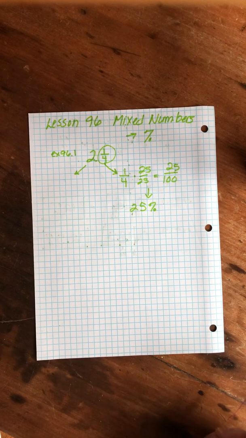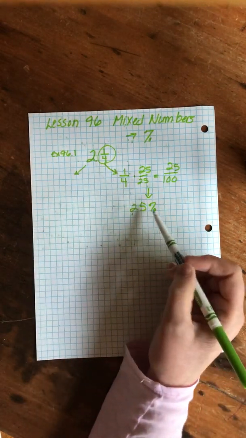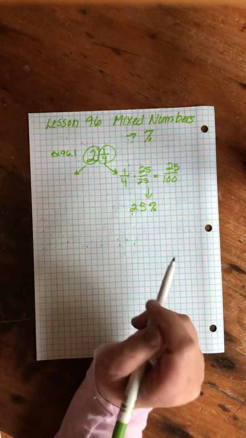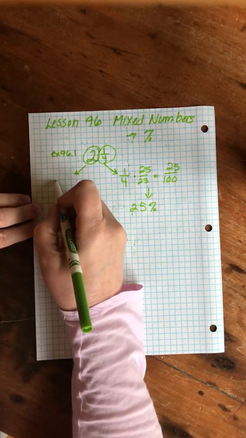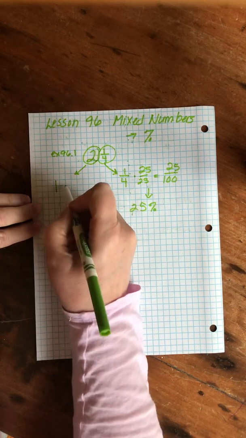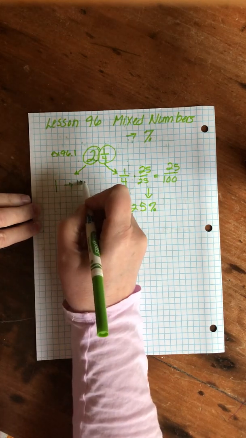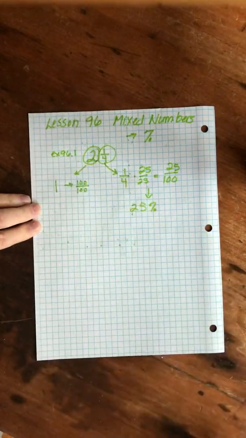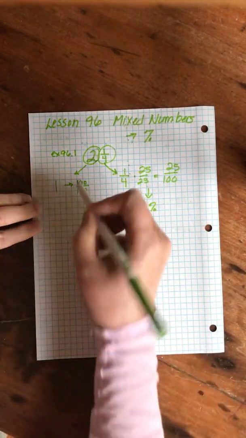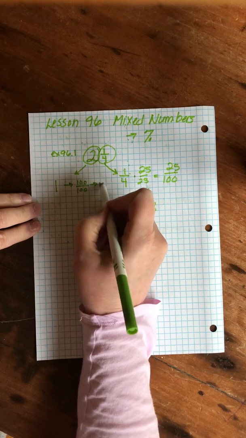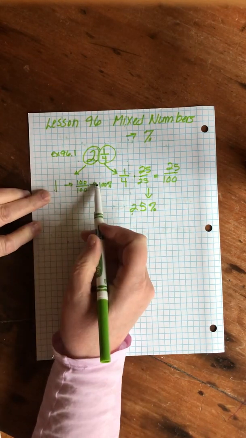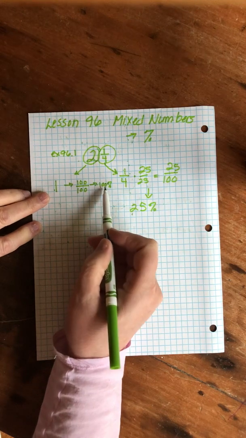Good girl. Okay, so we've got the fraction part. Now let's deal with the whole number. Here's what I want you to remember. Every one of a whole number is equal to 100 over 100, right? Because a fraction where the top and the bottom are the same is equal to 1. And so that is equal to 100%. So every whole number that we have is equal to 100%.